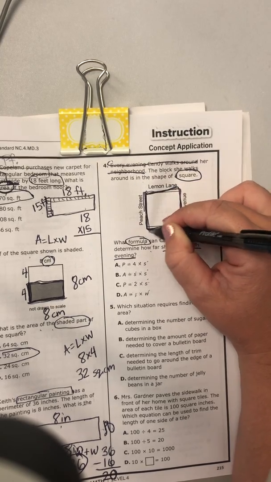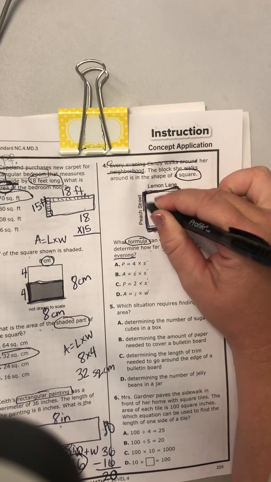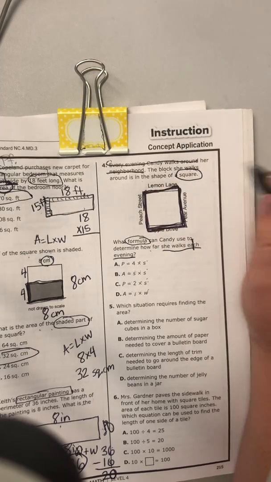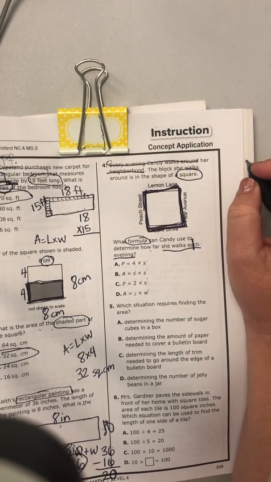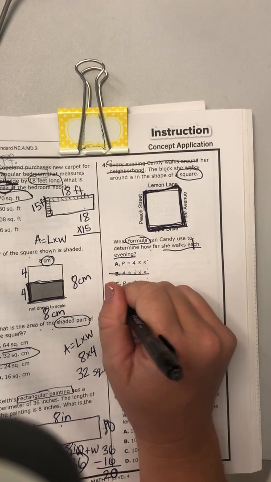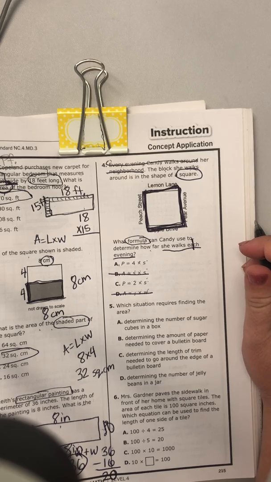Area or perimeter? Perimeter. If I'm walking my block and I walk each block each night, I'm doing the perimeter. Now, so we know automatically it's not going to be B or D because we're not doing area. We're doing perimeter.